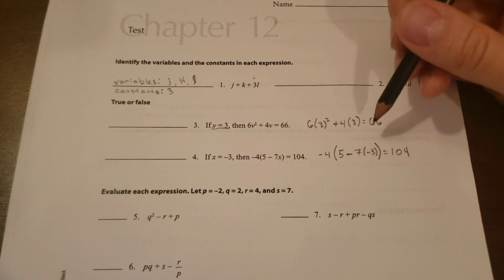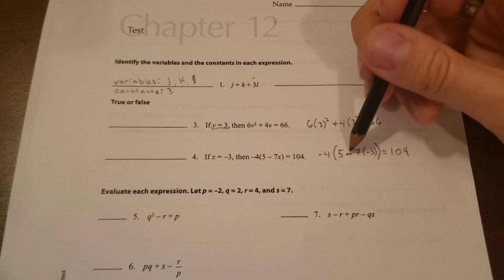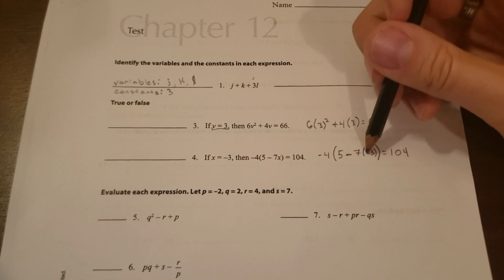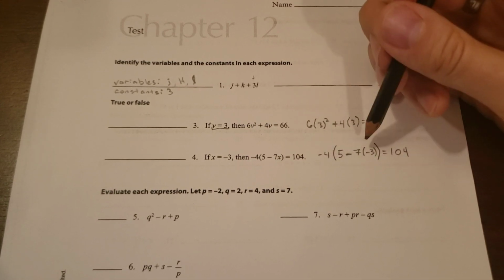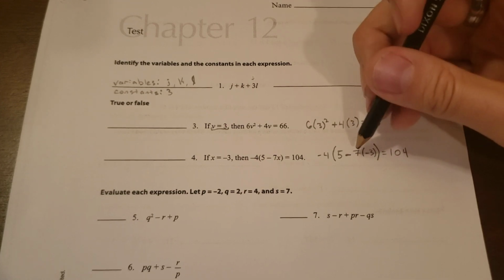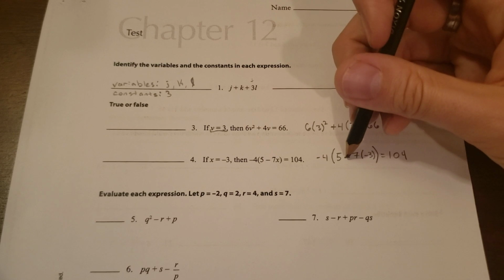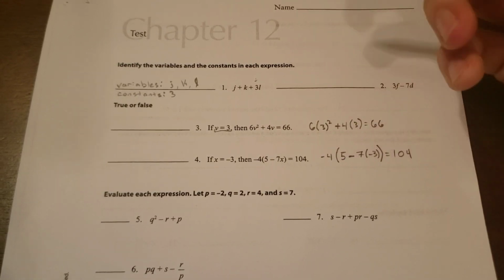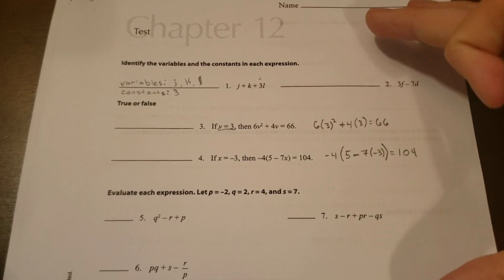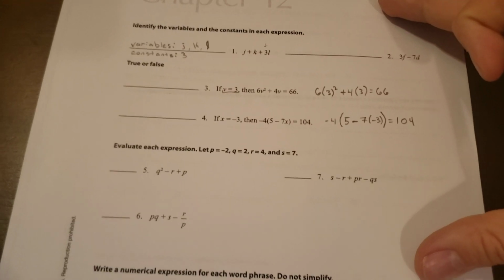Don't get caught up on them, right? I've got a negative times a negative, and then I'll be multiplying that by this guy. It's a whole lot going on. If you want, you could just multiply 7 times -3 and then subtract that negative from 5. There's a few different ways you could go about doing it. Just keep track of your negatives, right?